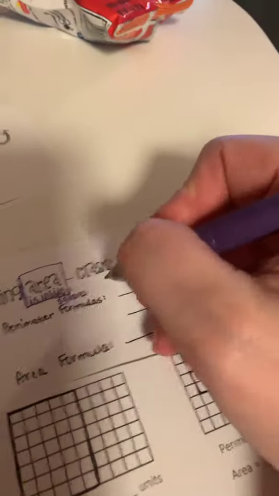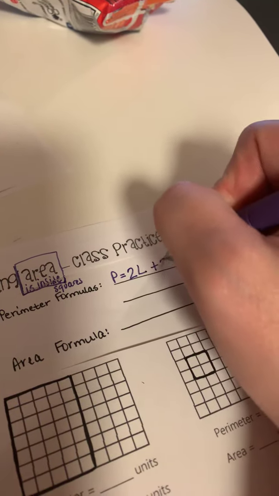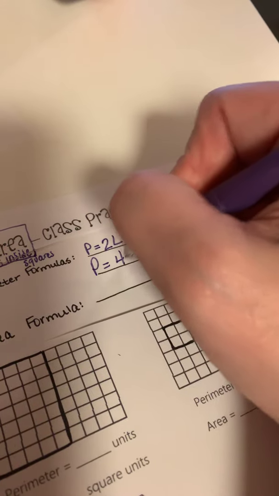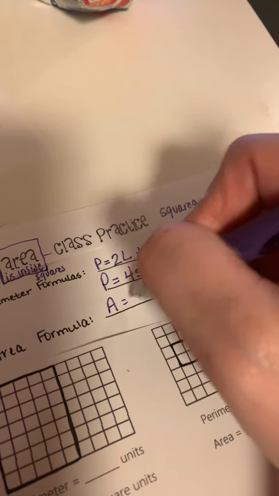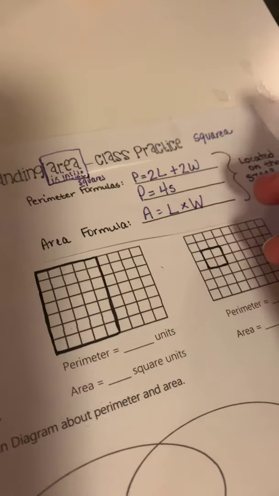So flip them to the back of the star chart and record your perimeter formulas. Go ahead and choose the 2 lengths plus 2 widths, or if it's a square, it's the 4 sides. And then area says area equals length times width.